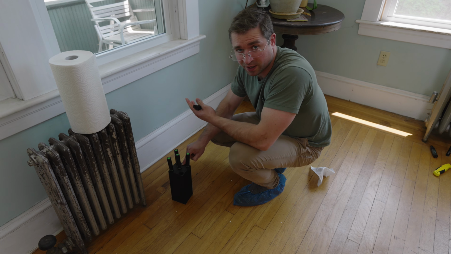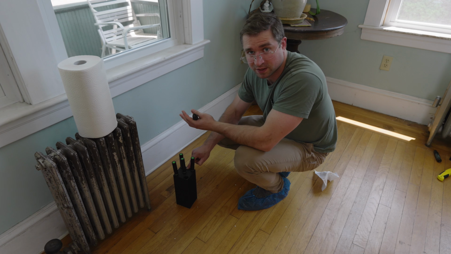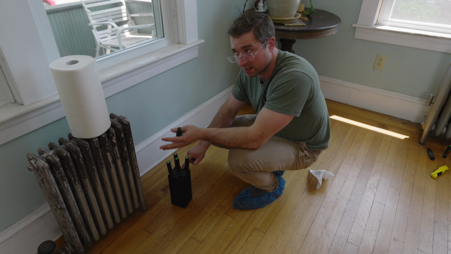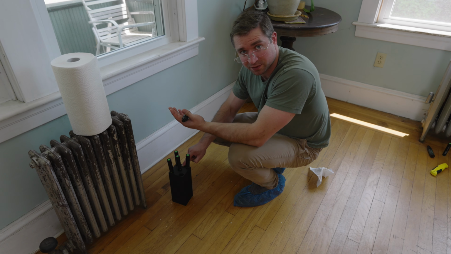This is just a prototype, but I think it will help people lower the cost of analysis and decrease the time it takes between detecting lead on the surface and getting the results. Because right now you have to send the dust wipe away. It takes at least 24 hours. Take a look.